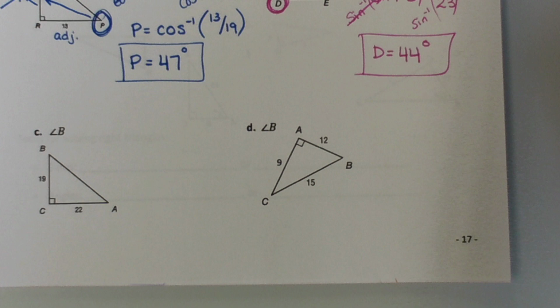That side isn't labeled, right? It's not helpful. So you've got adjacent and opposite to work with. Which trig ratio do you suppose to use? Tangent, because it's got the O and the A. So when we start with T, just tangent. So tan. Following that is the angle.